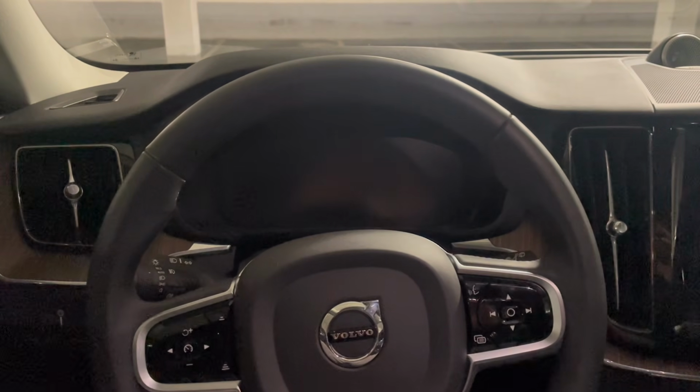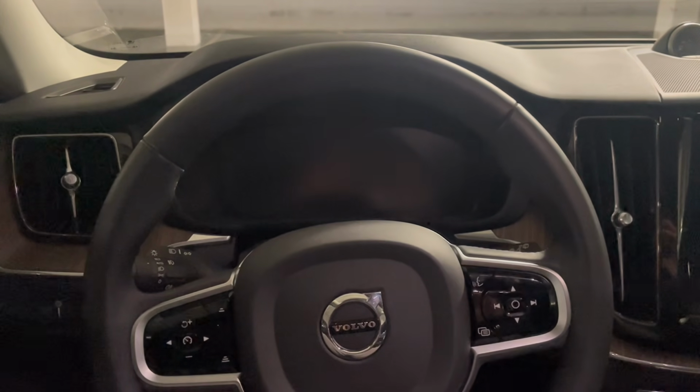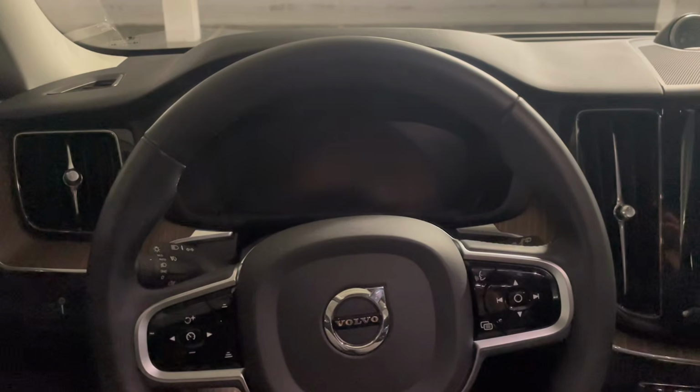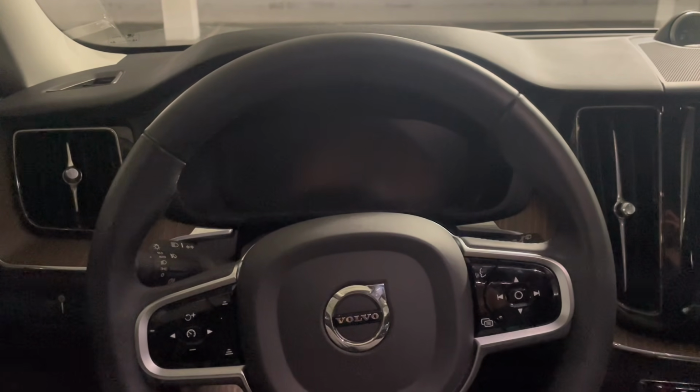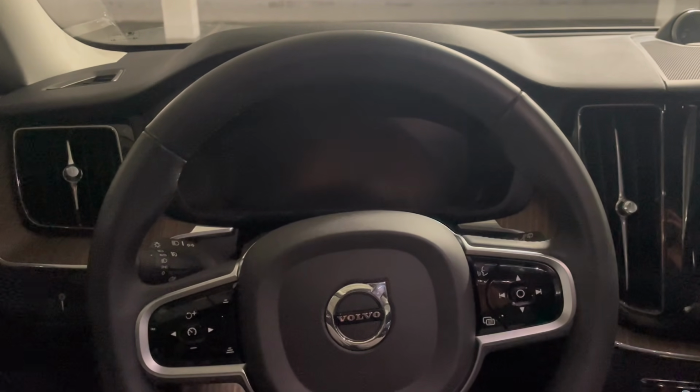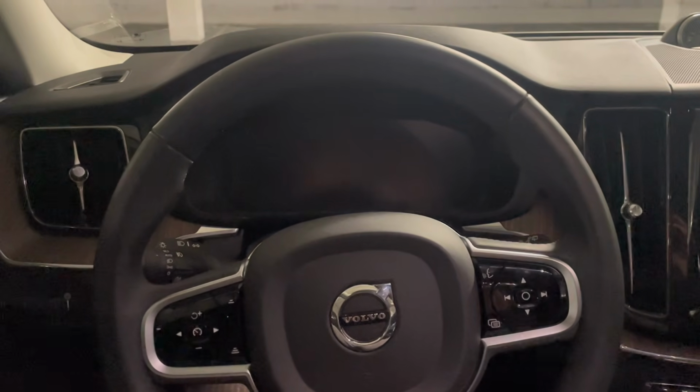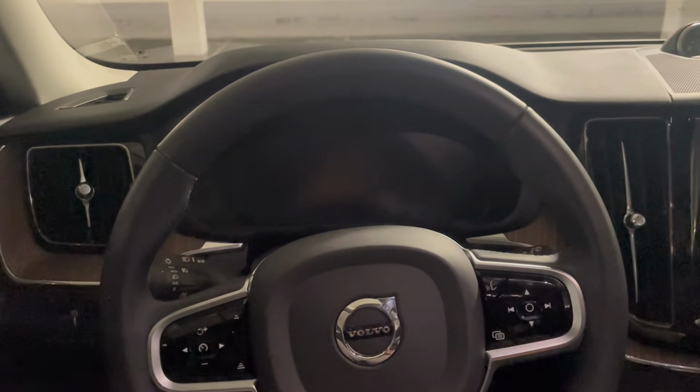I do have more videos on these Orbit configurations that you can do to your Volvo. And I do also have a video on how to get started with Orbit, so make sure to check that out if you're interested in these kind of configurations to your car.